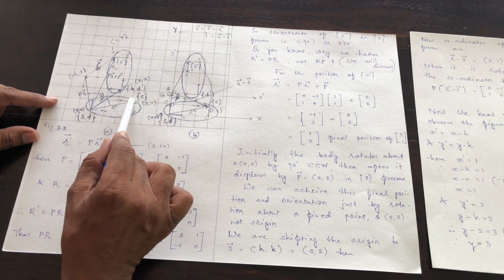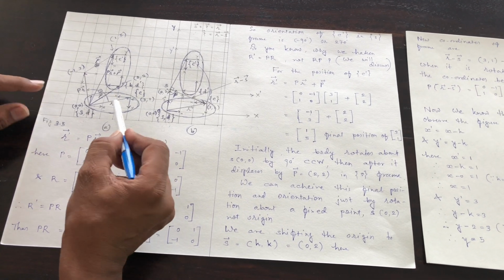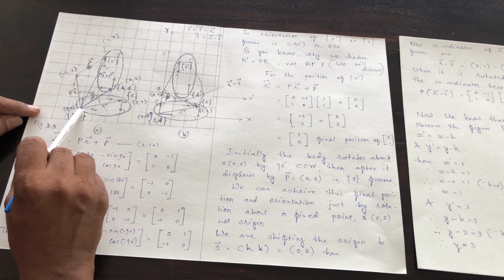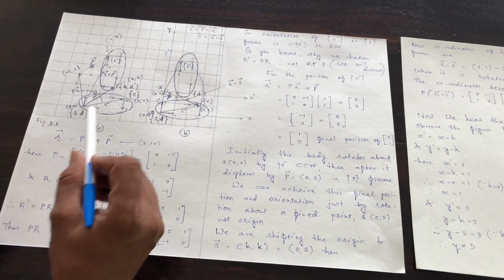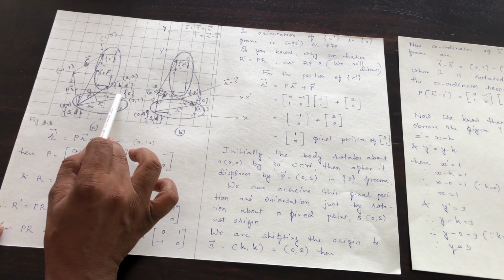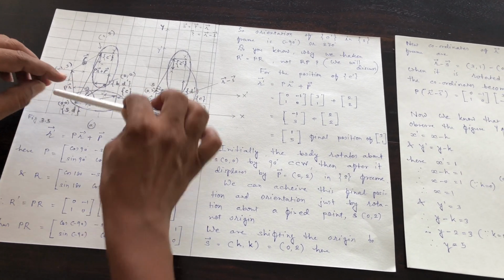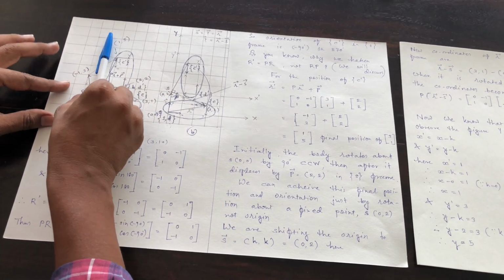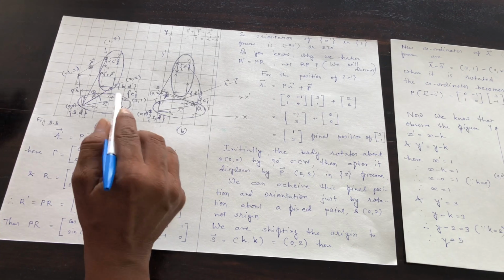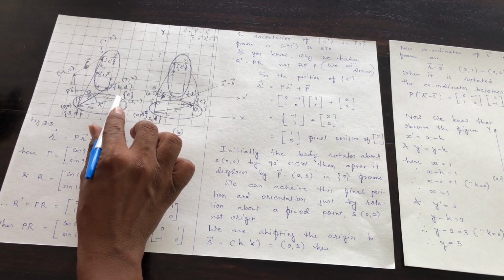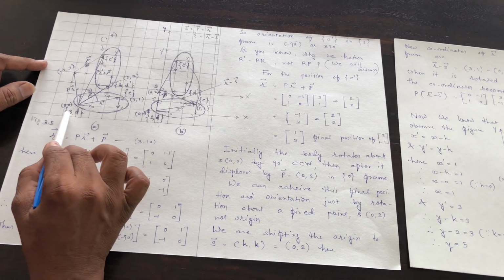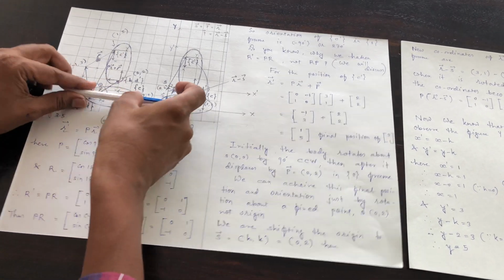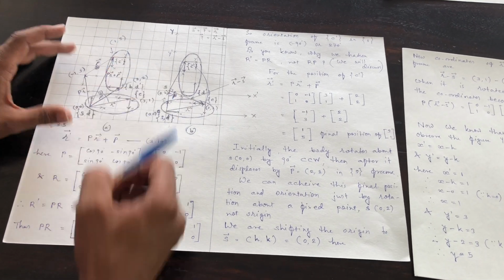This one is X, this one is here X. So this frame is at an angle of 180 with the stationary frame. Here we want to find the position of this point after rotation about the origin by 90 degrees and then after displacing. So we want to find the position of this point in the S frame and its orientation in the S frame. This point goes here because of this, and then after it rotates like this.